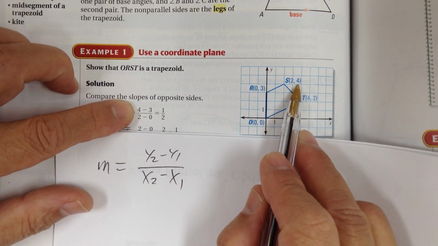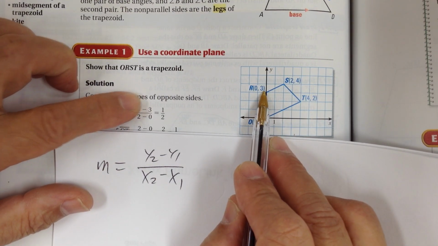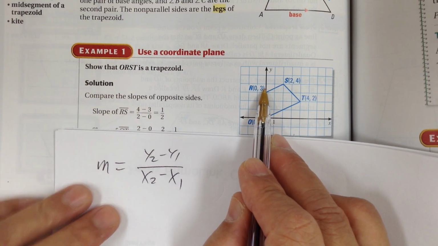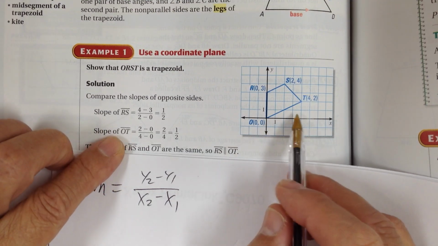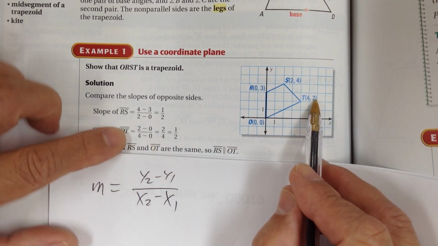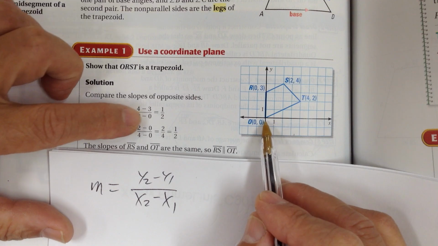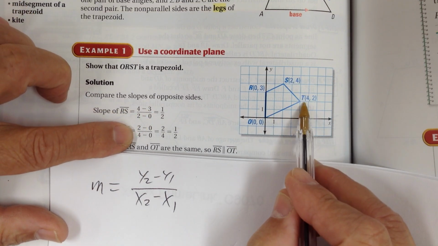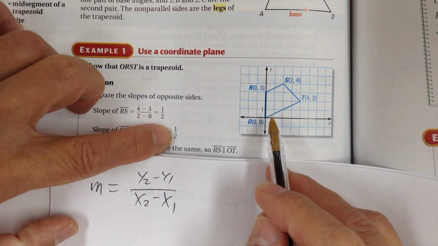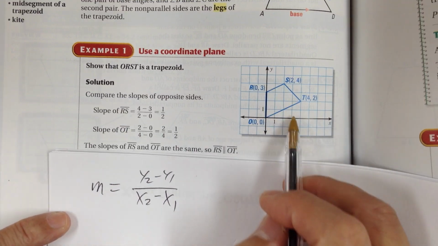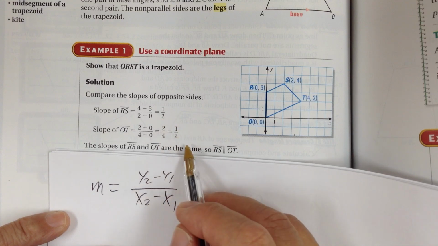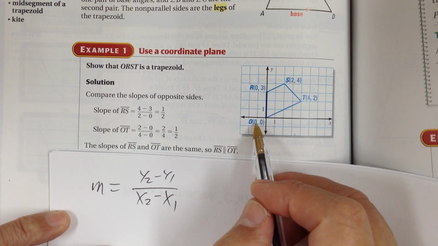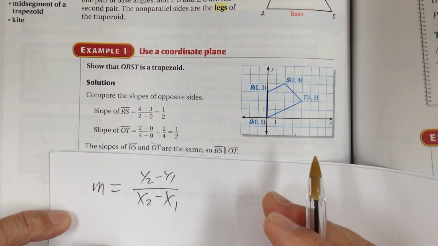Again, that's your y2 minus y1 over x2 minus x1, and you work out the math, you get 1/2. Now you do the same thing for the slope of OT. You have y2 minus y1 over x2 minus x1, and you get 1/2. So since they have the same slope, then they are parallel. And since they have one pair of parallel lines, therefore it's a trapezoid.